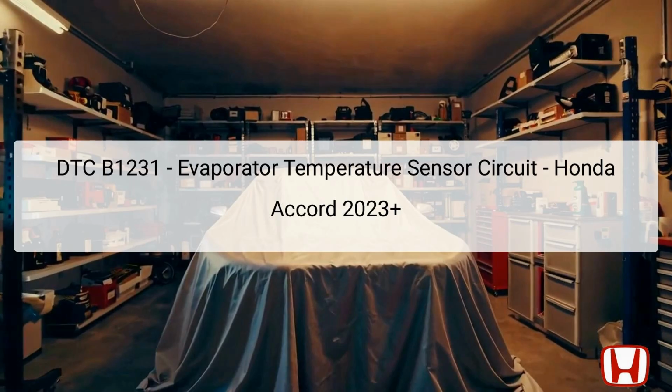subsequently sets the DTC. This in turn may impact the vehicle's ability to regulate the cabin temperature effectively, potentially leading to discomfort for occupants. Understanding DTC B1231 is essential to maintaining optimal climate control performance in Honda vehicles, ensuring a comfortable driving experience. The diagnostic process involves several inspection and testing steps, focusing on the evaporator temperature sensor, the external circuits, and the climate control unit itself.